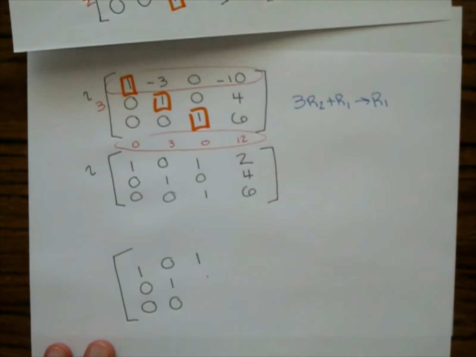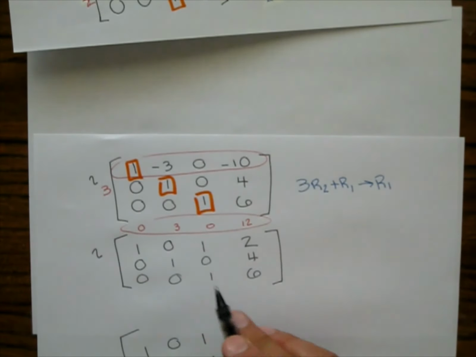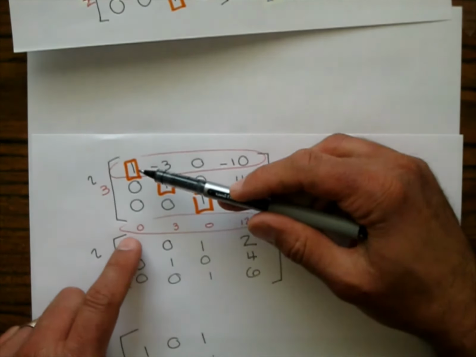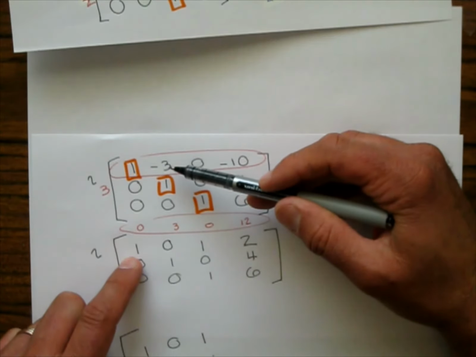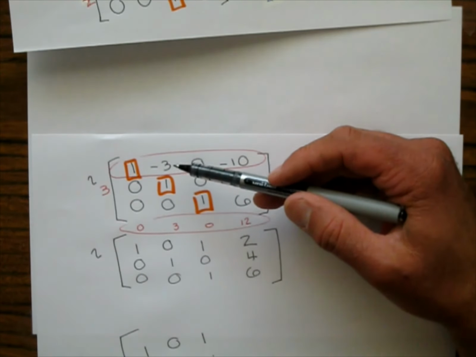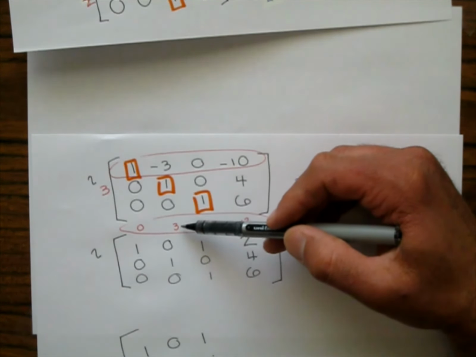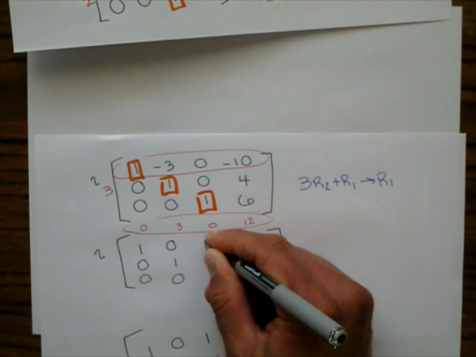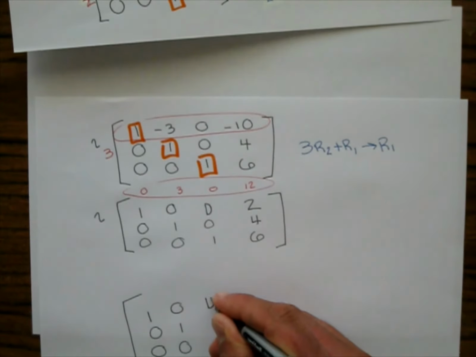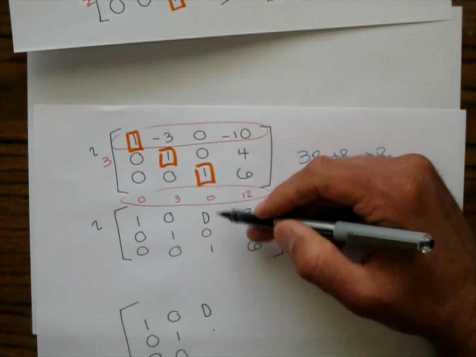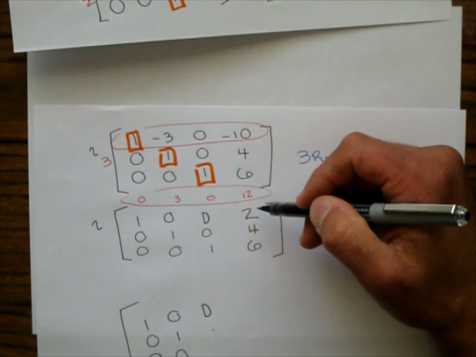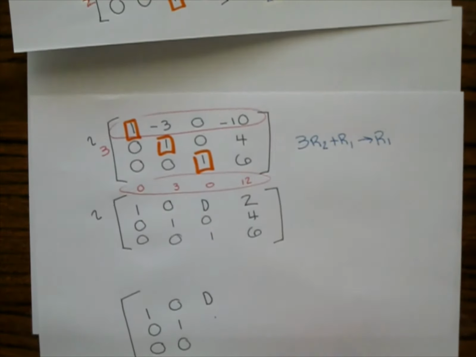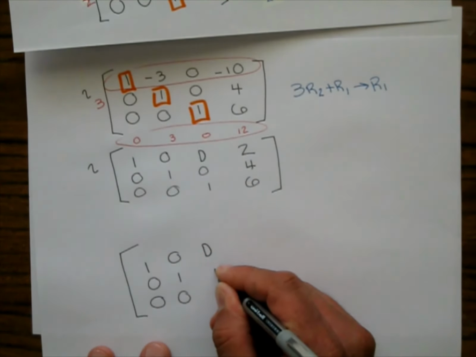Oh no, what have I done? I didn't even do this right again, look. So when I add them, 1 plus 0 is 1. Negative 3 plus 3 is 0. And then 0 plus 0, I went ahead and put a 1 there. Shame on me. Okay, because 0 plus 0 is a 0. And then there's a 2 there. Okay, so sorry about that.